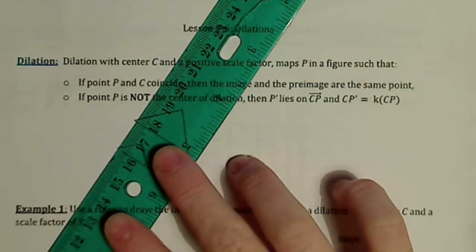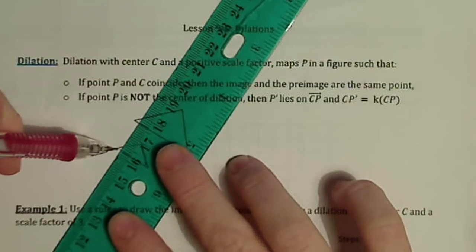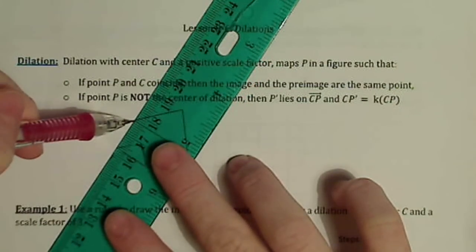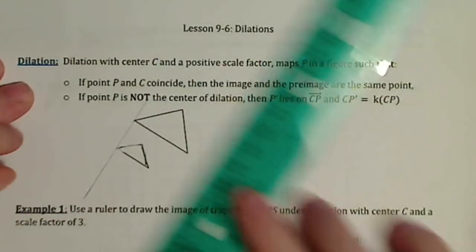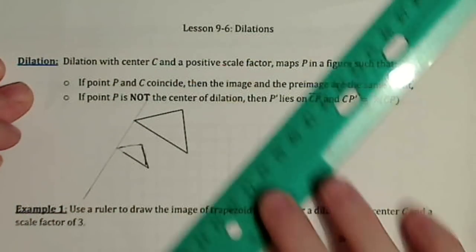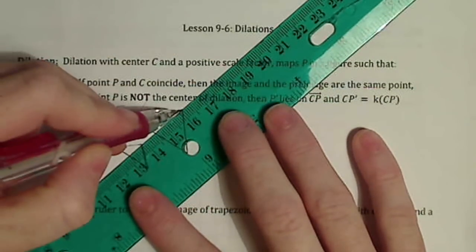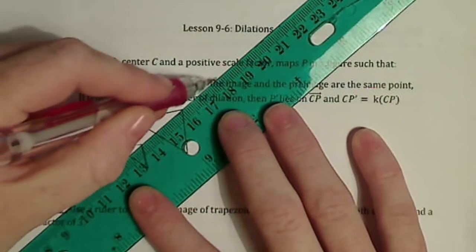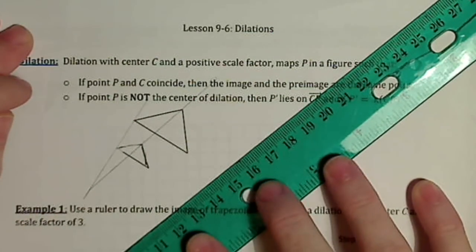I'm going to take my ruler and line it up just along this vertex over here so that they both touch, and I'm just going to sketch a little line. I'm going to do the same thing through the top of the triangle. I'm going to line up my tops and sketch a little line.